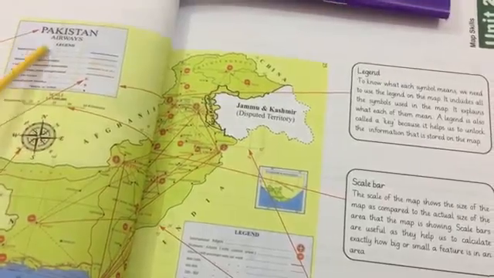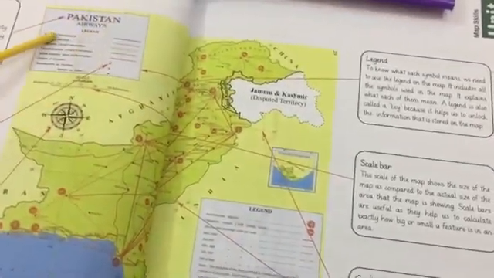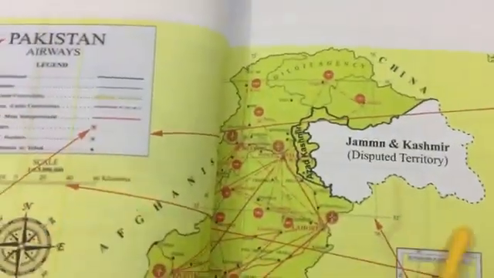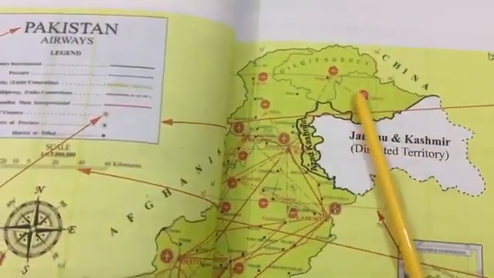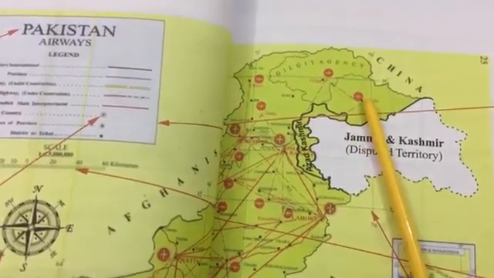Then we have the legend. Now what is the legend? Legends are these, as we have discussed. It is also called a key. If we do not have this legend, we do not have these symbols and these words, what will happen is that if you pay close attention to the map, you see there is one symbol, a red circle having an aeroplane made inside it.